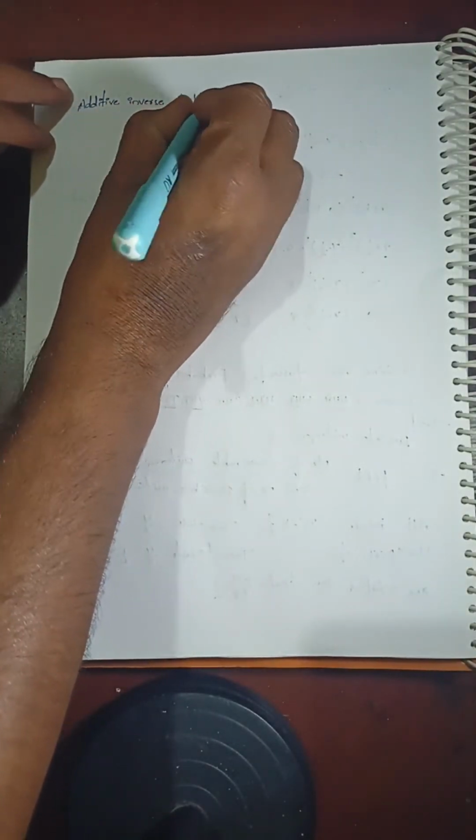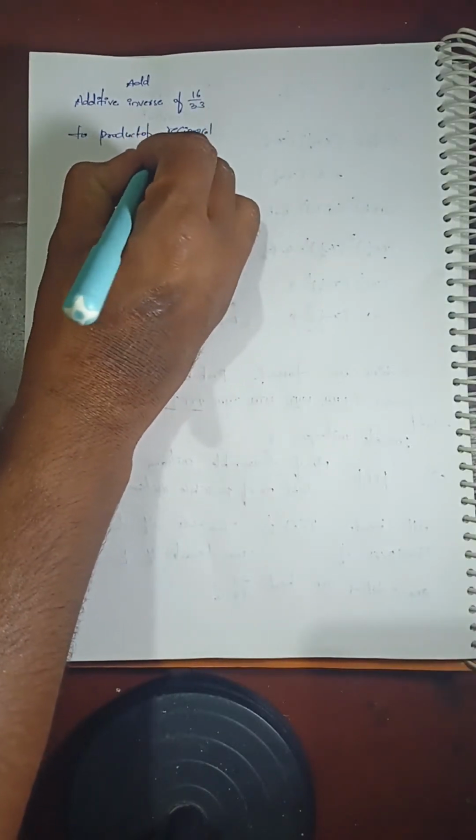Yes, look here, the question, as I said, first we have to write down the additive inverse of 16 by 33. We have to add this additive inverse to the product of reciprocal 11 by 5 and minus 15 by 17. What is the answer we are going to get?